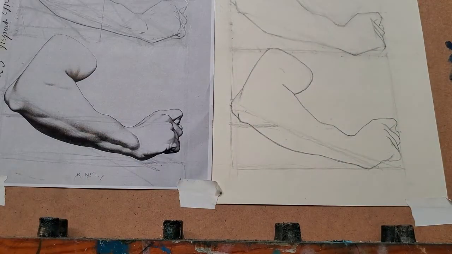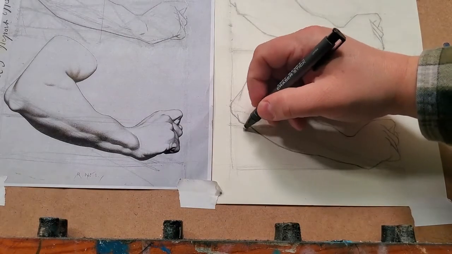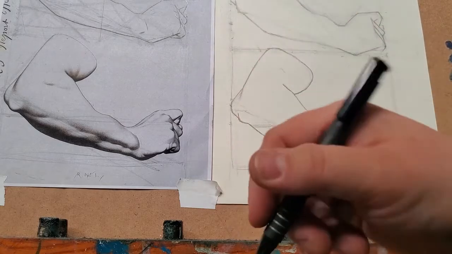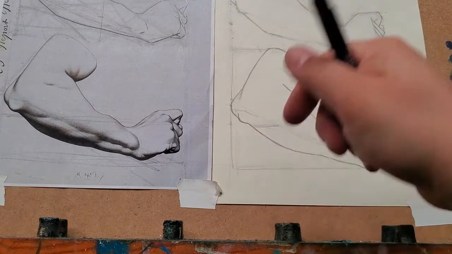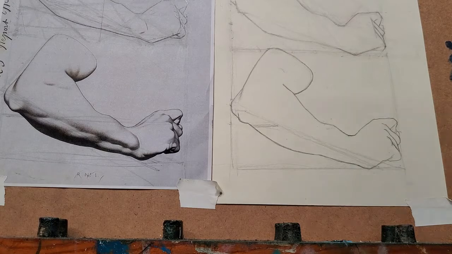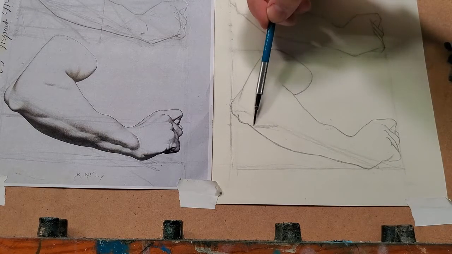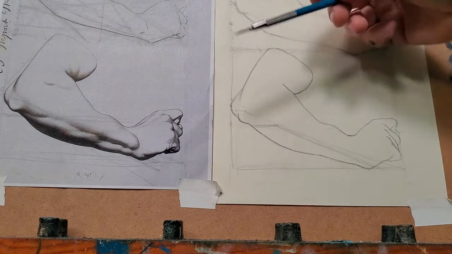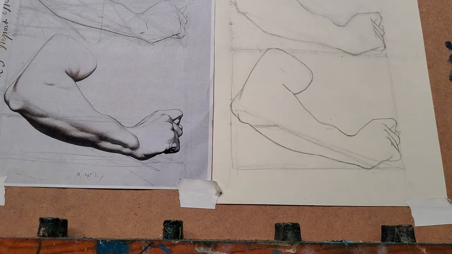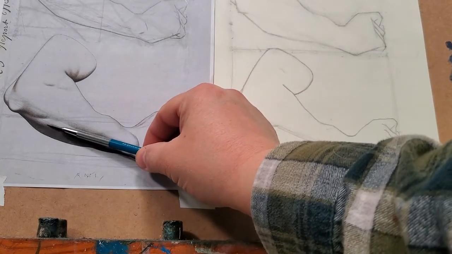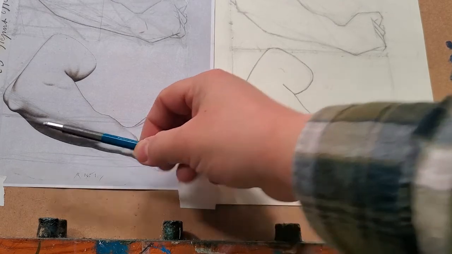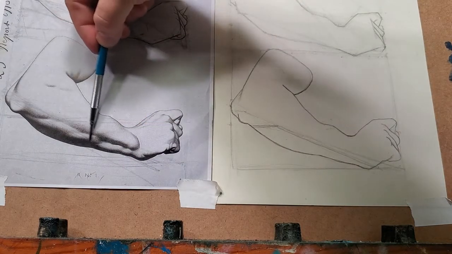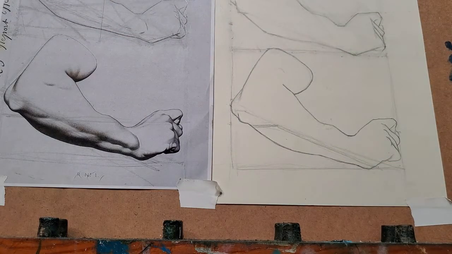I'm going to go back in and erase what I don't need. All right. So this here is going to be the bottom of that shadow. Then I can find the top of this shadow. Okay. Again, construction line. Finding the top of that shadow. If you use your construction lines, you're going to get them correct.